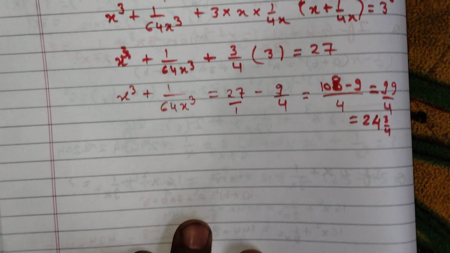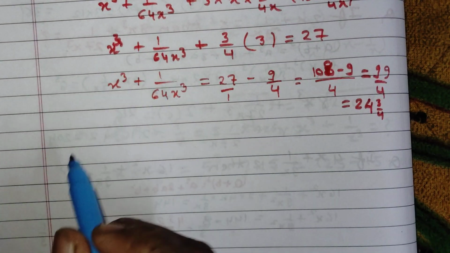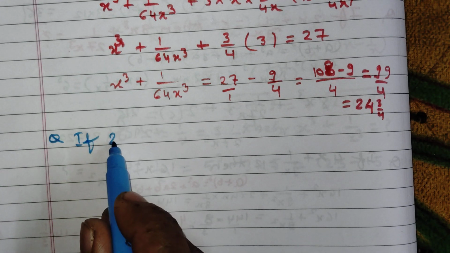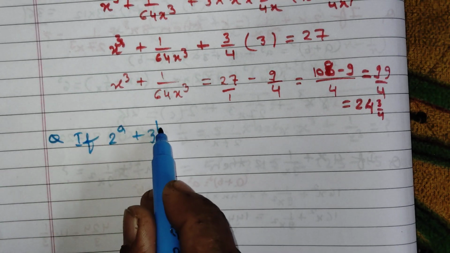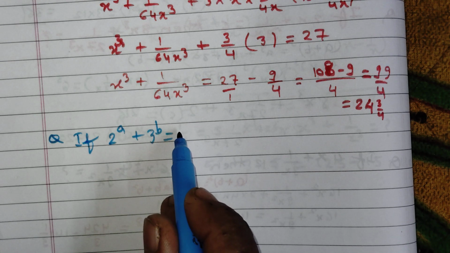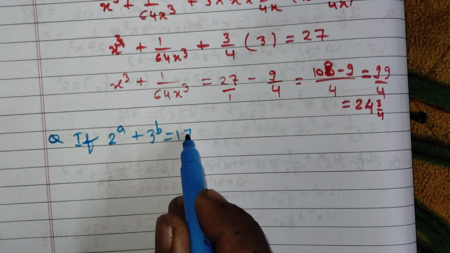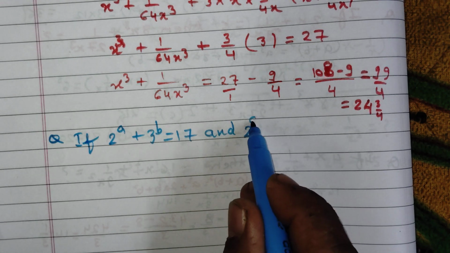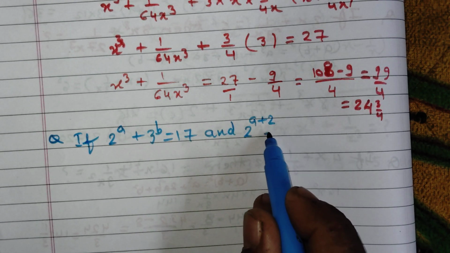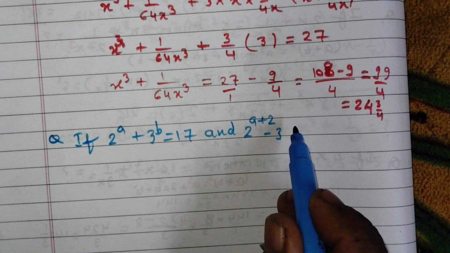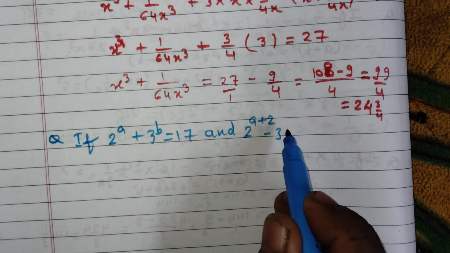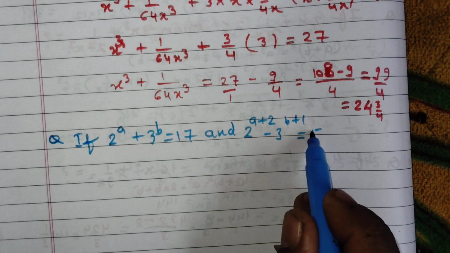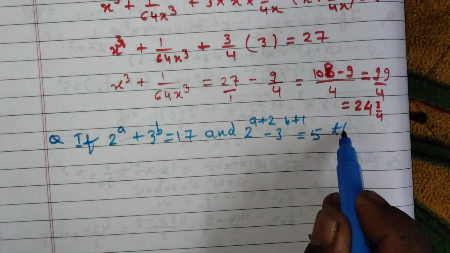Next question is, the question is changing now. If 2 raised to power a plus 3 raised to power b equal to 17 is given, and 2 raised to power a plus 2 minus 3 raised to power b plus 1 equal to 5, then find a and b.